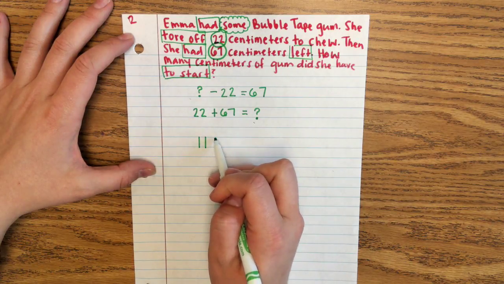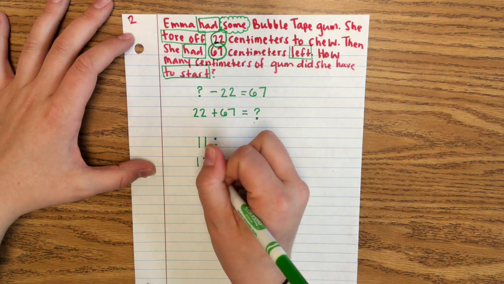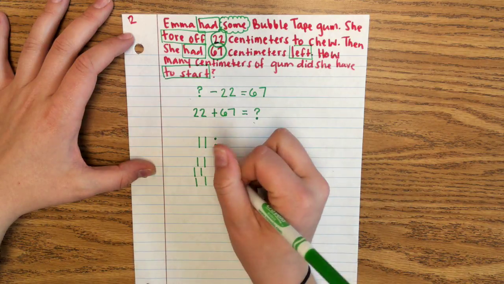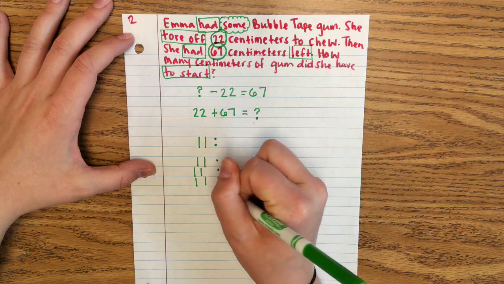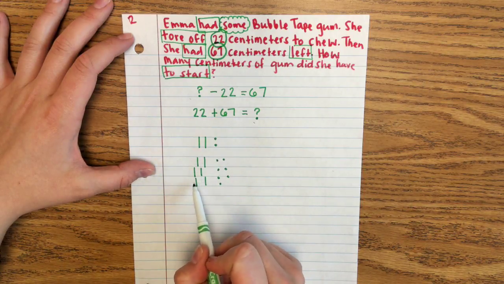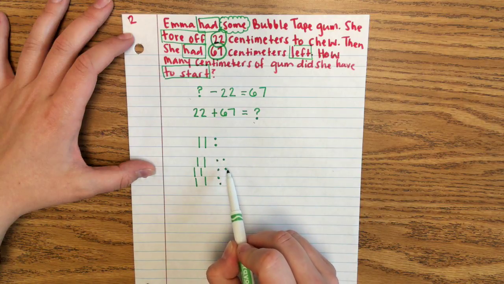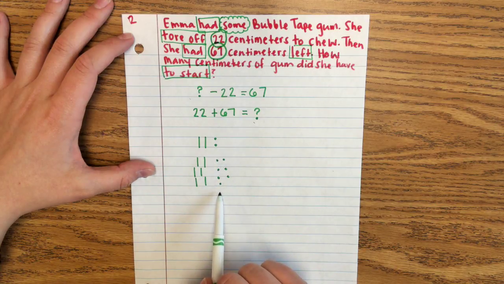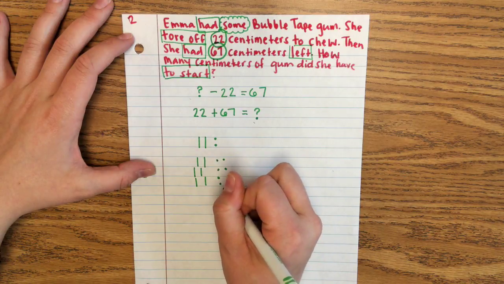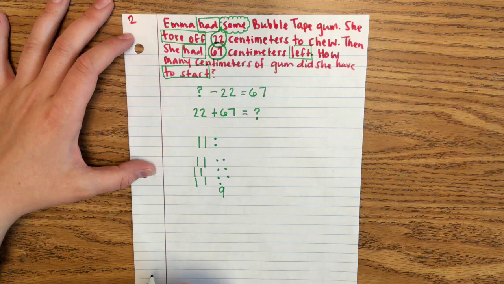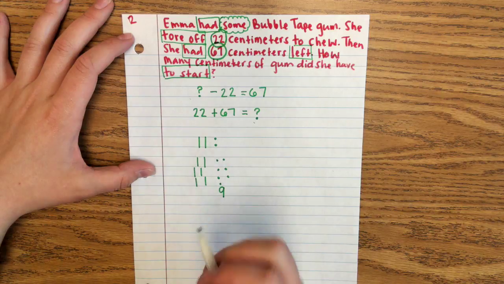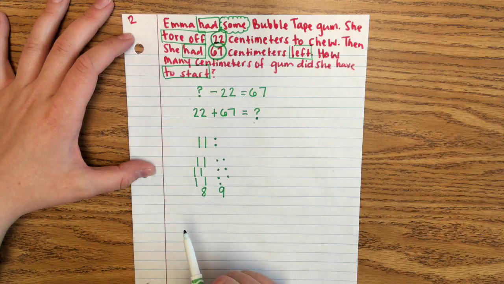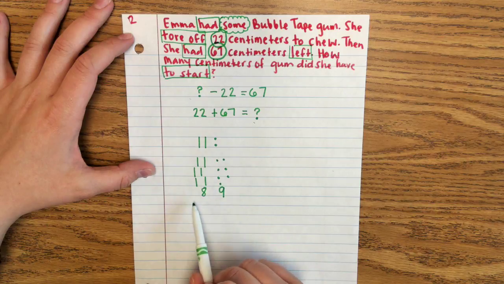So 10, 20, 21, 22, and then I'm going to add 67. And I'm going to double check: 10, 20, 30, 40, 50, 60, 61, 62, 63, 64, 65, 66, 67. Okay, so now I have 22 and 67. I know that 7 plus 2 is 9. I don't have enough to regroup, so I'm just going to write 9 below my ones, that's how many I have. And I know I have 6 tens, and if I add 2 more, I'll have 7, 8 tens. So I also know that when I have it, I have 89.